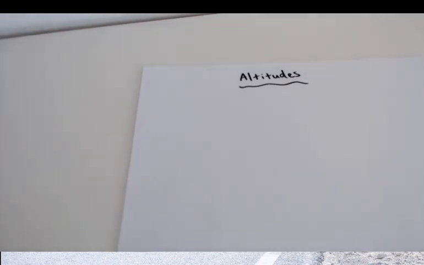Welcome back, everyone. Today's lesson, still on the straight line, feels like lesson 9 million. I think it's actually only lesson 9.